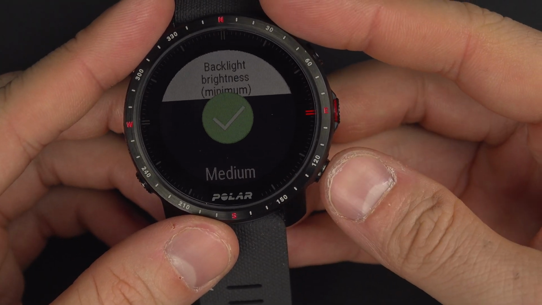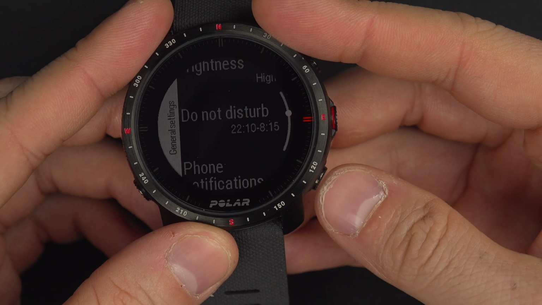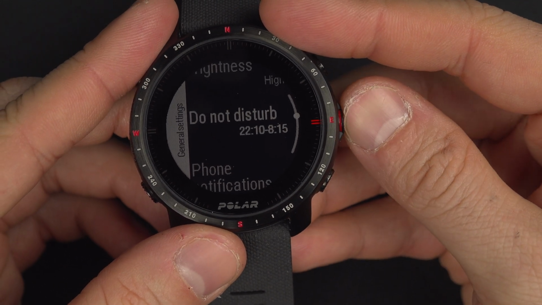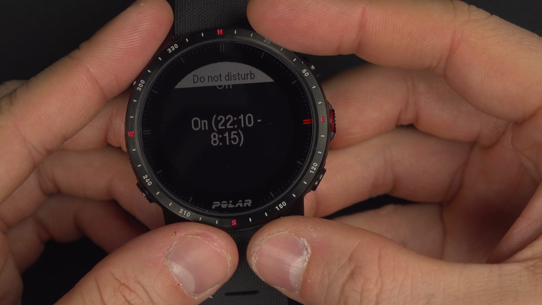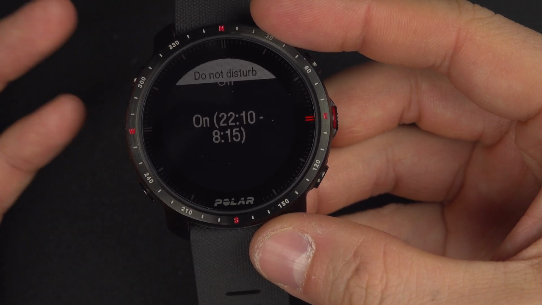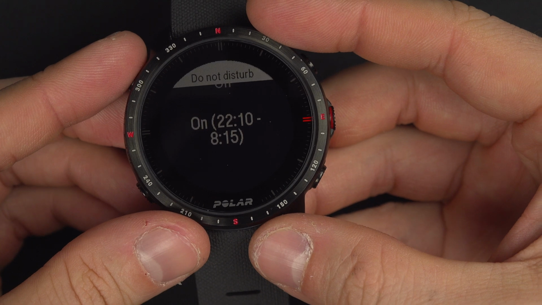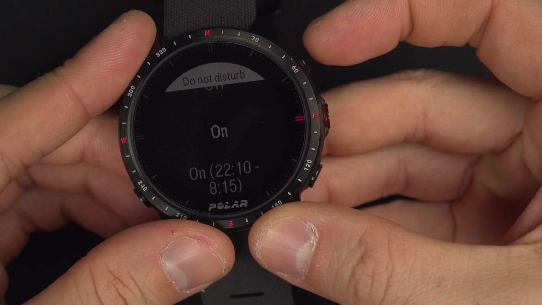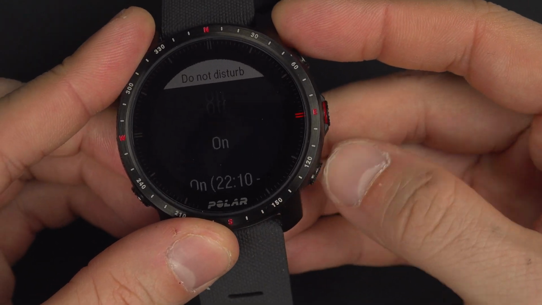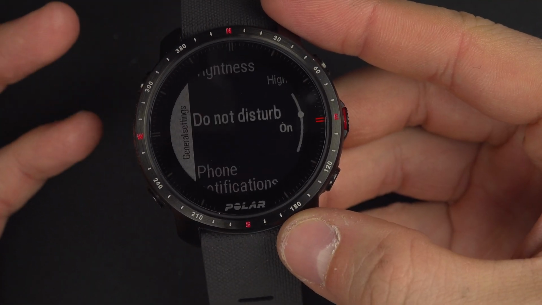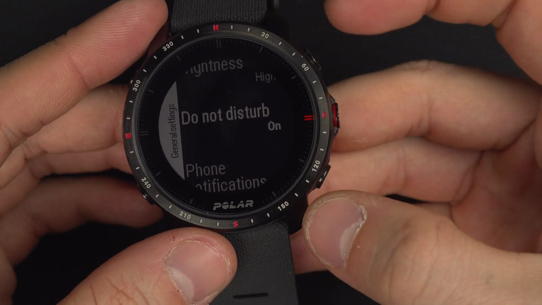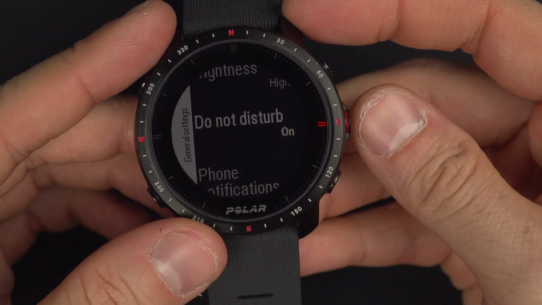But if you want to disable it, the only other option is to go into Do Not Disturb. And if you are in Do Not Disturb mode, the backlight will not go on, but you won't receive any notification, of course. So you can simply turn on Do Not Disturb. At this point, the backlight is disabled for the movement, but is still working with the button.